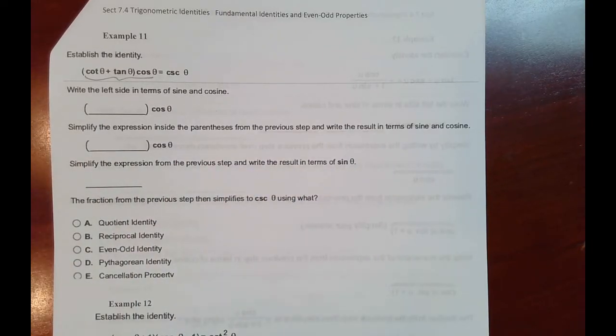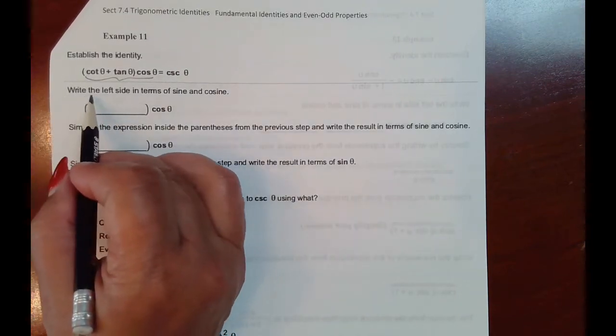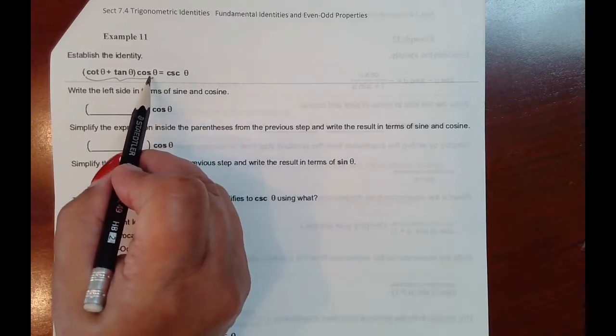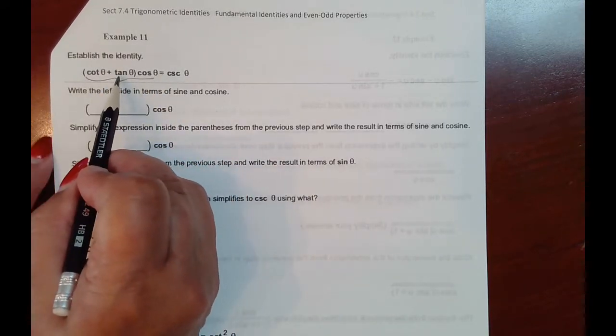Okay, so if we're going to do exactly what they said, the first thing you would probably be prompted into doing is the distributive property, if you were doing this without being told what to do first, what to do second, and so forth. So in compliance with these instructions, write the left side in terms of sine and cosine. Okay, well, this word you can't rewrite. It's as bare bones as it gets, but you can rewrite each of these.